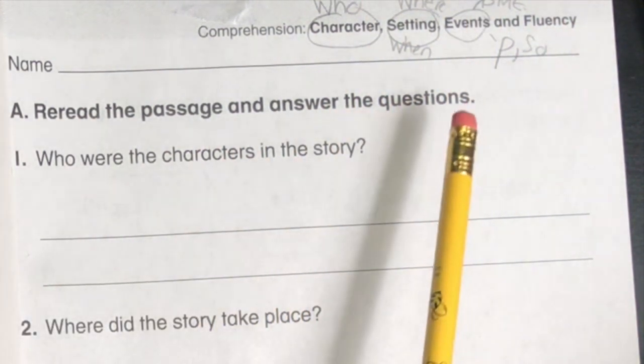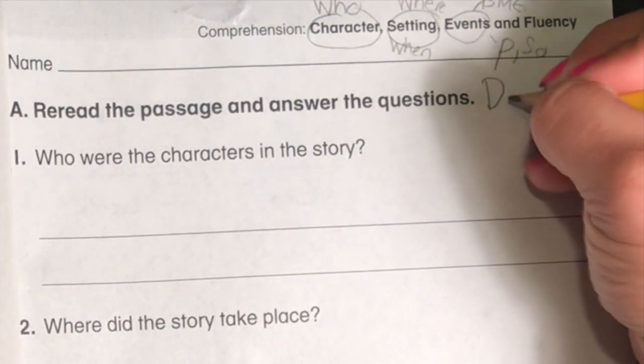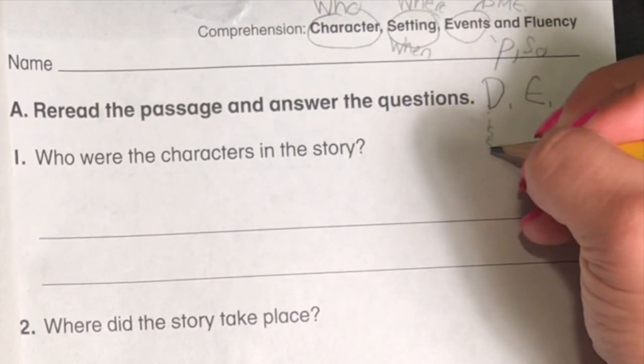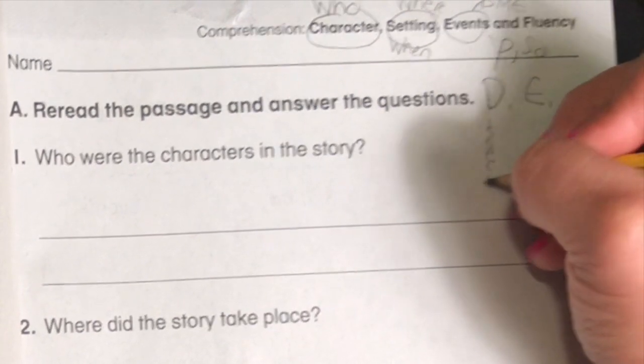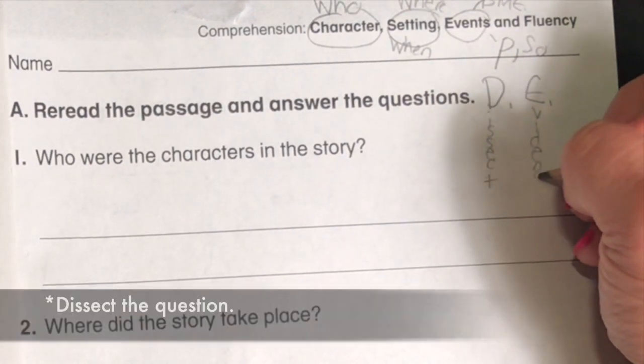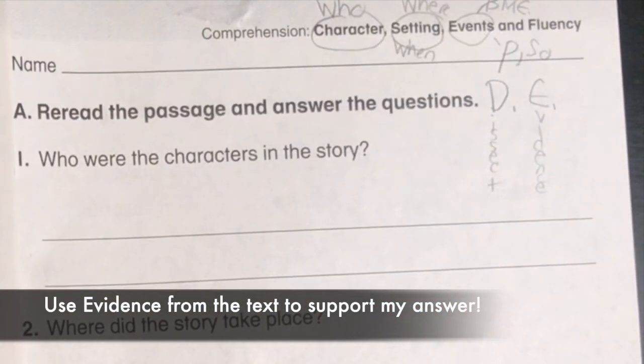So this part, now we're going to do the D and the E. We're going to dissect the text, and we're going to do evidence. Evidence means we're going to go back in the story to prove our answer is correct. All right?